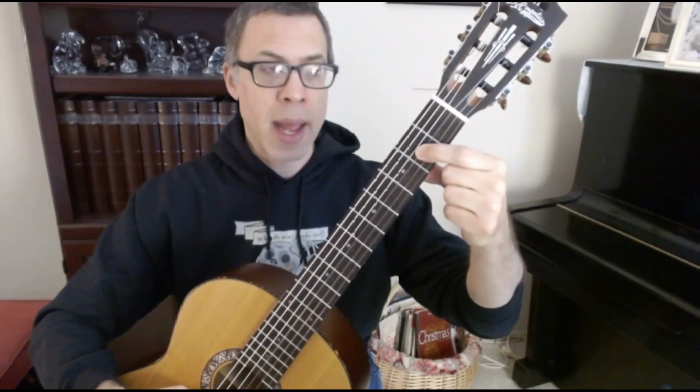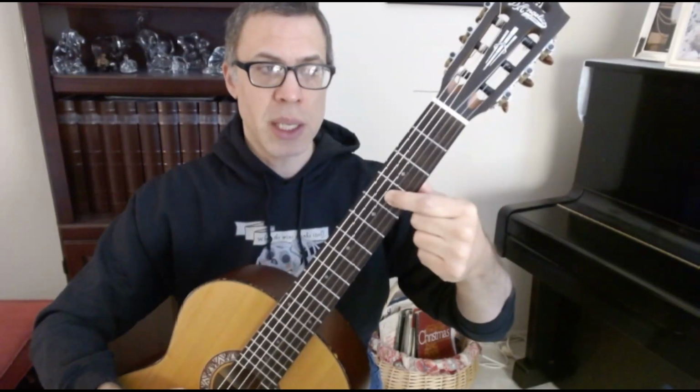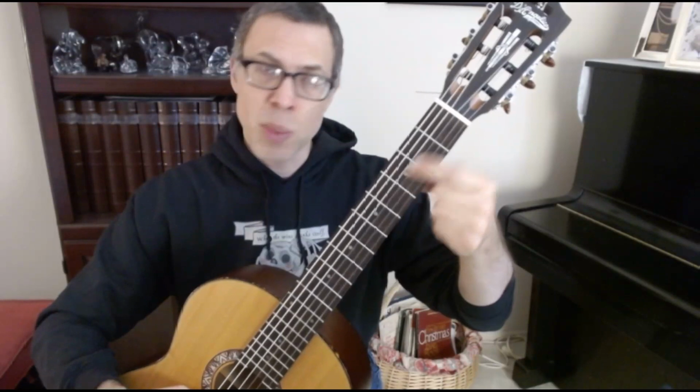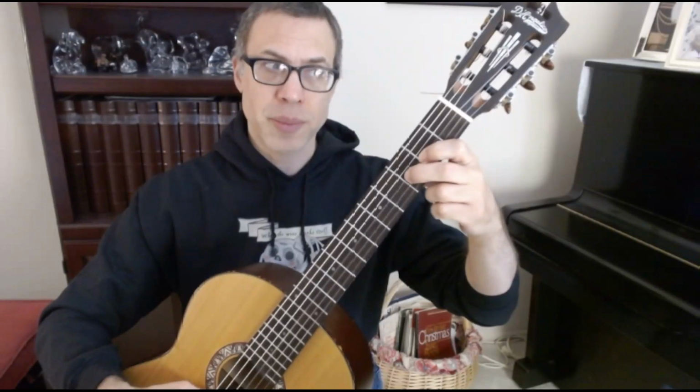If you want to see physically how far they are from each other, here's A, here's B. It's up 2 frets, A to B, and A to B flat is just up 1 fret. This distance is the smallest you can travel in musical intervals on the guitar using the frets.